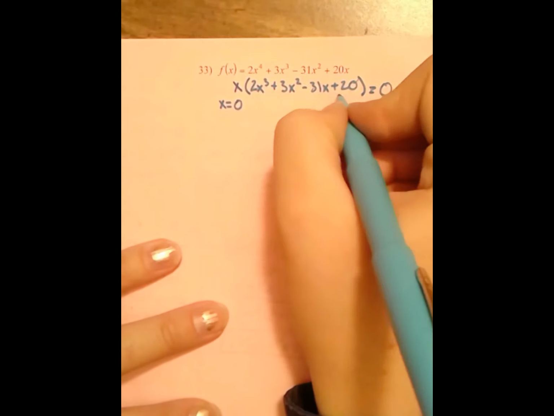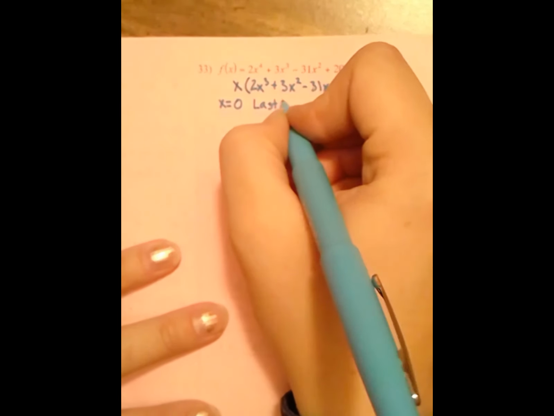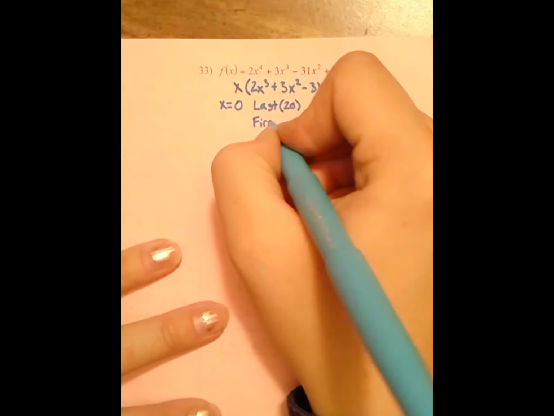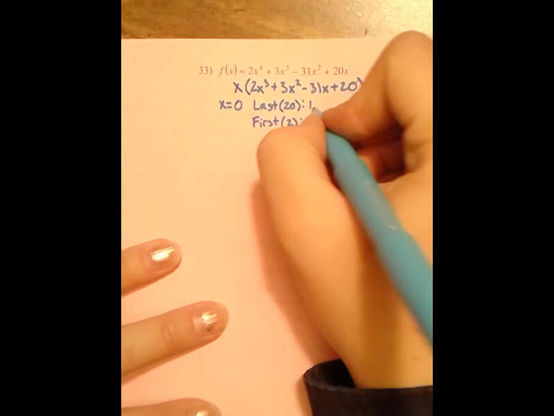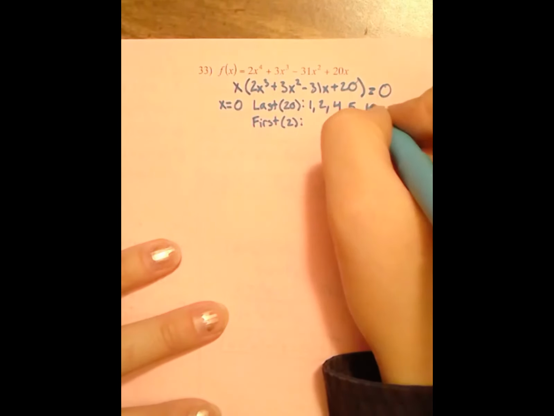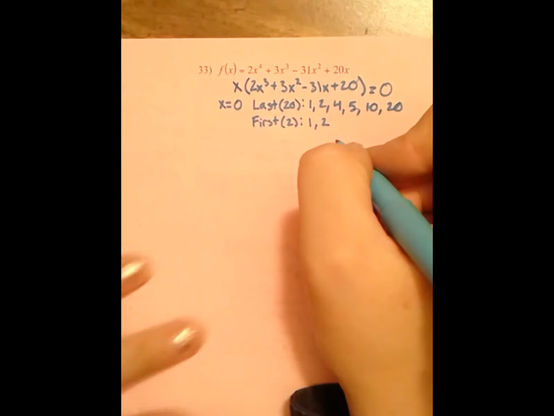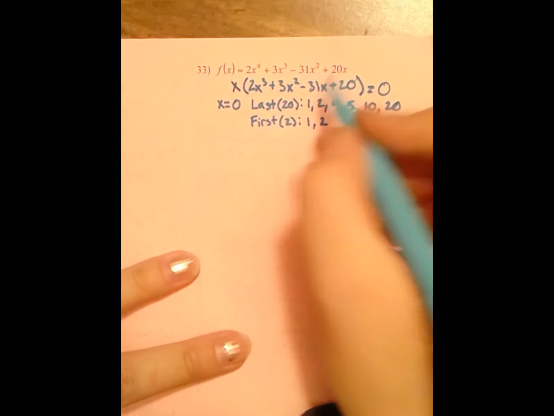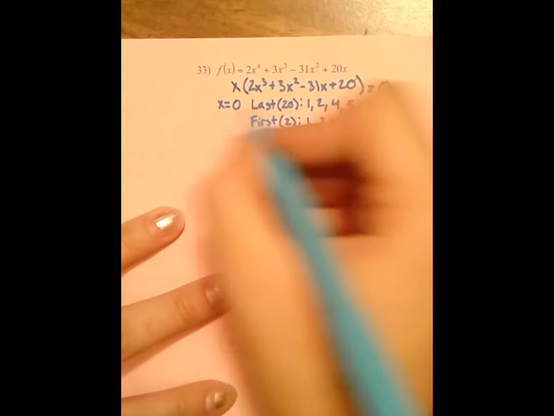Right. We already said this isn't going to work with factoring by grouping. So I need to do the factors of the last and the factors of the first. Okay, 20, that's like 1, 2, 4, 5, 10, and 20. The first number is 1 and 2. And so I need to do plus or minus the last over the first, so 1 over 1, 2 over 1. Since all these are over 1, I'm just going to write those again.